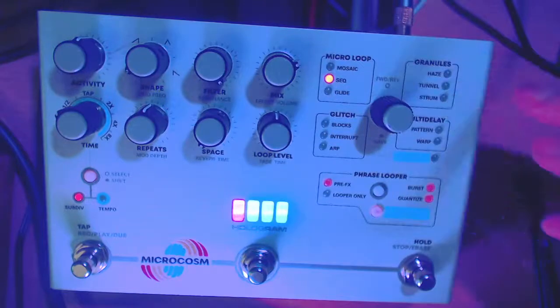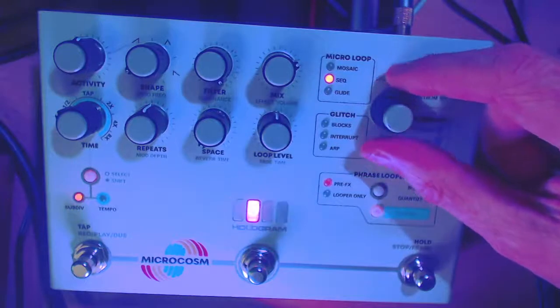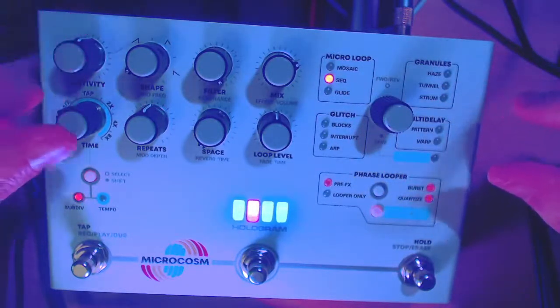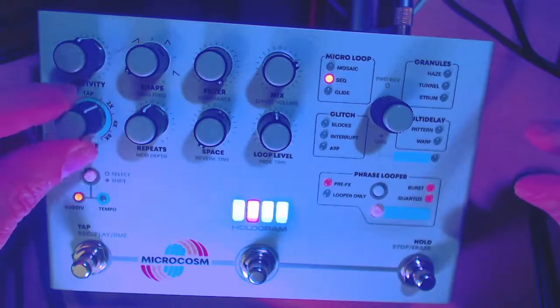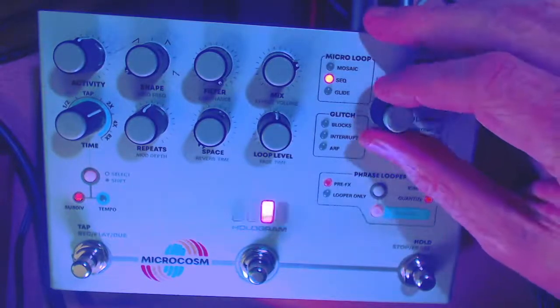All right, let's try the sequence setting. Yeah, see, that's not very pretty. Sequence is good when you want to add a rhythmic pattern to something that's pretty mild, and so it doesn't do very much when you.